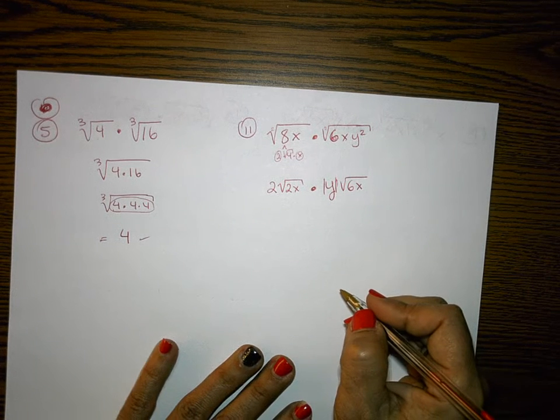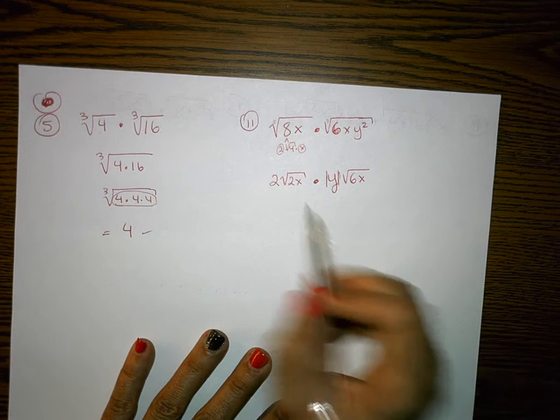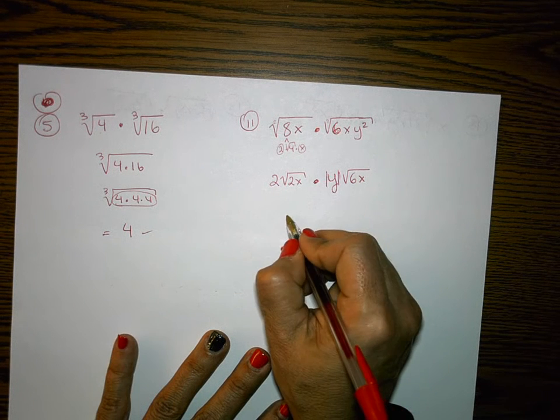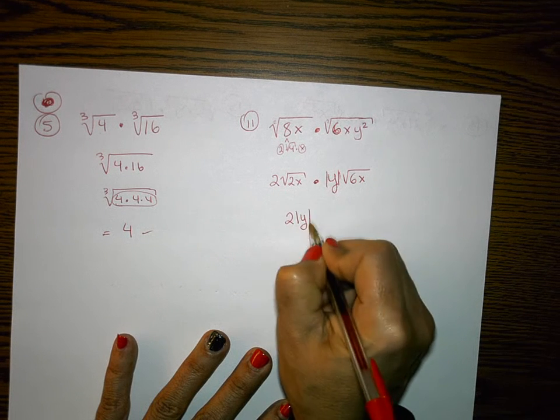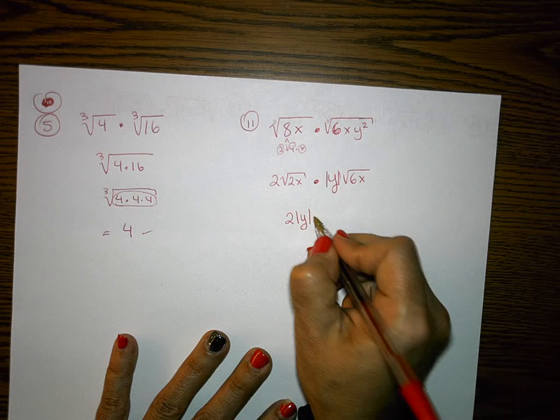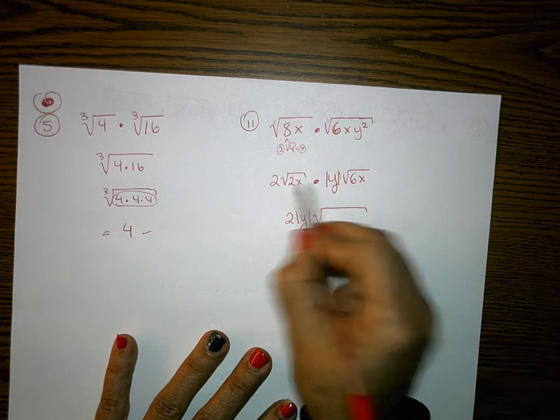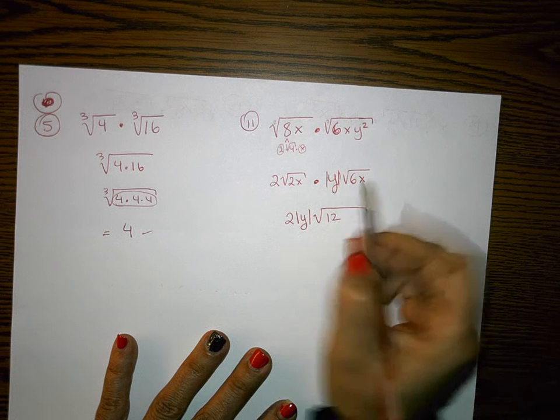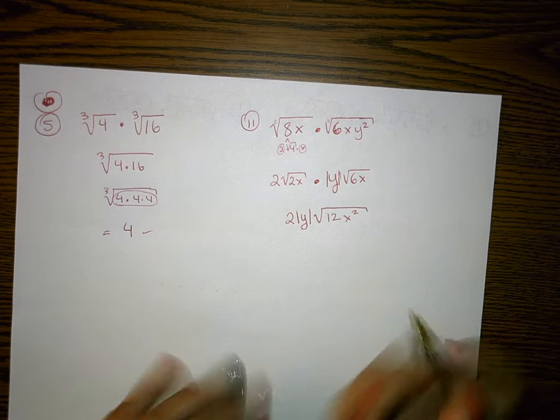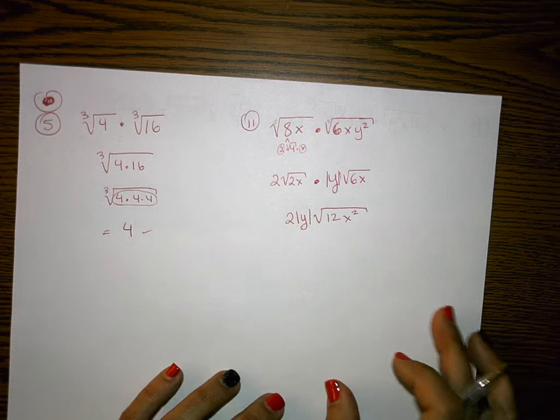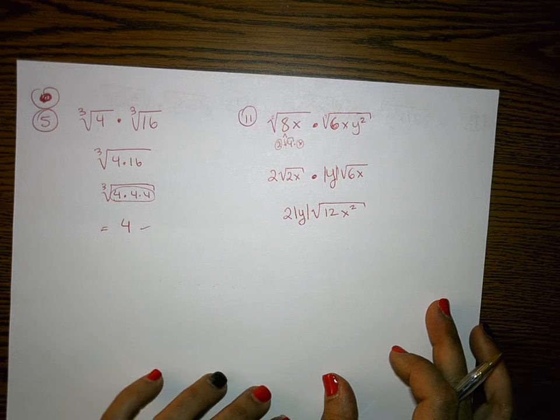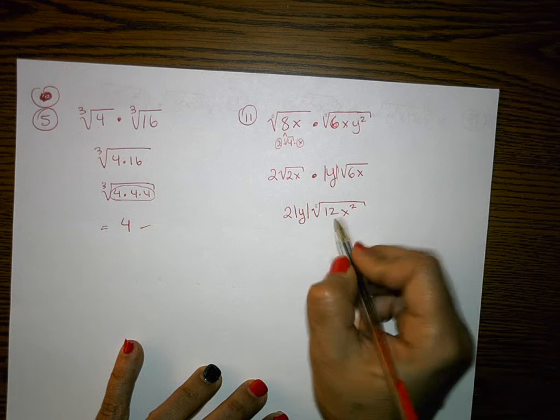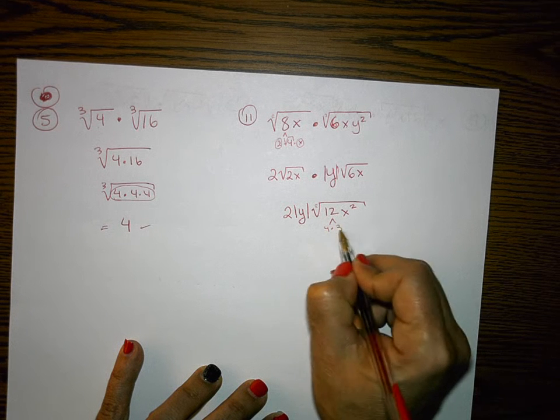Okay? So now I can multiply outside terms, which are our coefficients. We can multiply them together: 2 times the absolute value of y. And the radicands, we can multiply together. We have 2 times 6, which is 12, and x times x, which is x squared. When you get to this point, you look at it and you say, oh, I still can simplify it some more. So we can definitely take the square root of 12, which is 4 times 3.